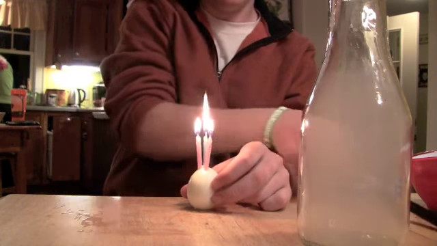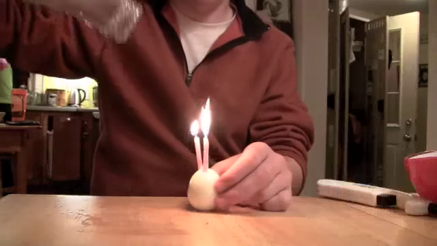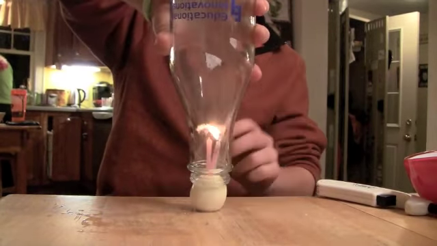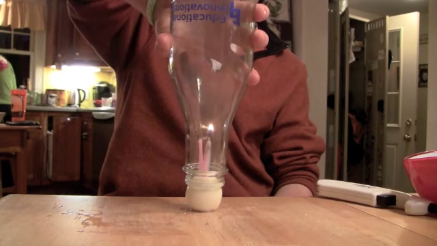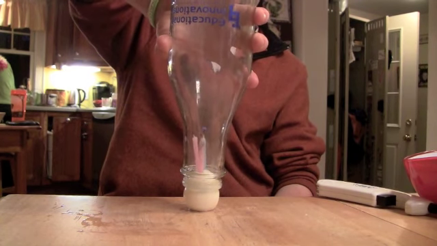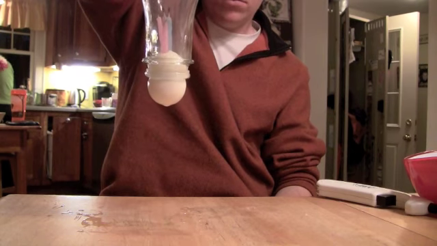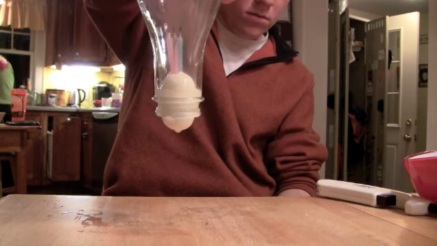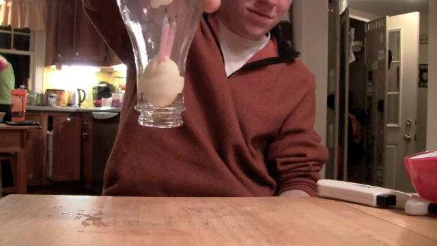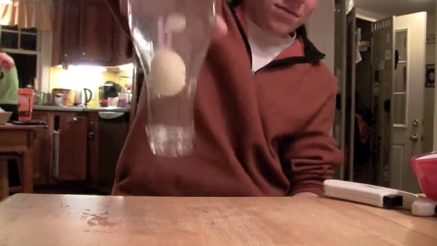So, since you're a scientist and you like experimenting, you decide to put the egg like this, so that there's candles on the top and then the egg is on the bottom. So, it kind of like goes voomp inside. Exactly. So, why is this happening?